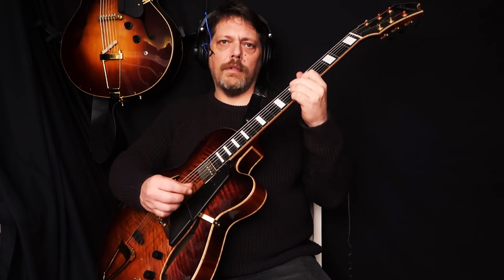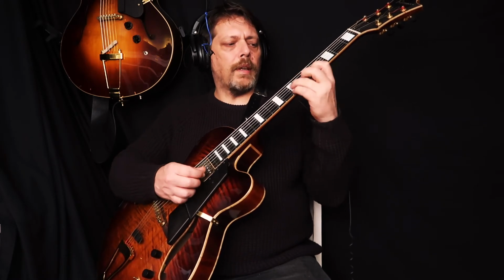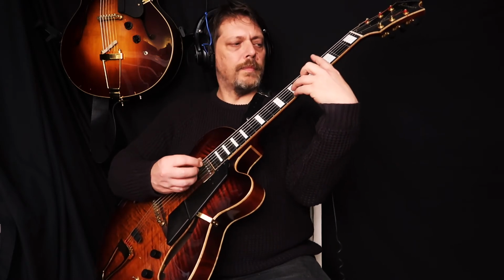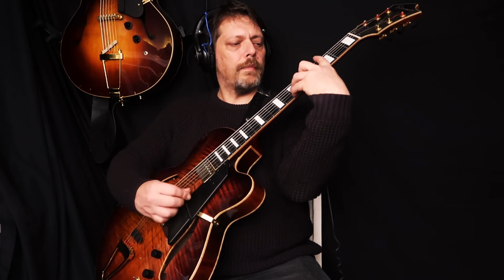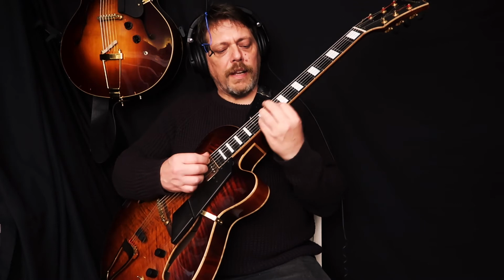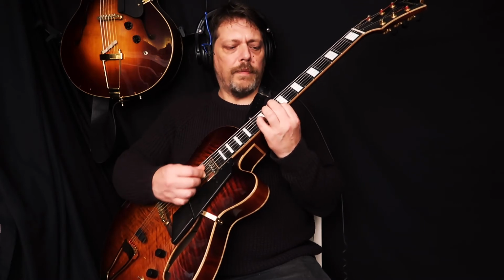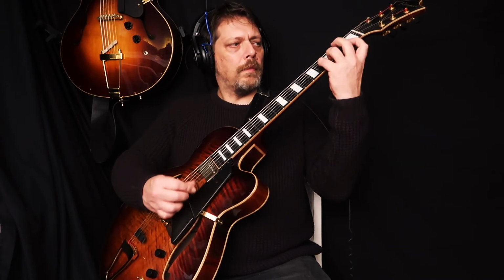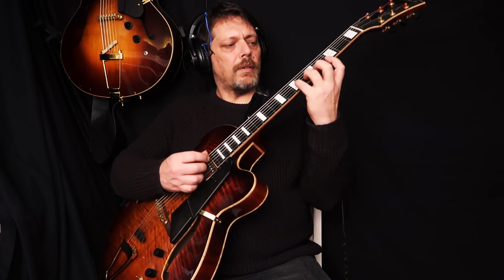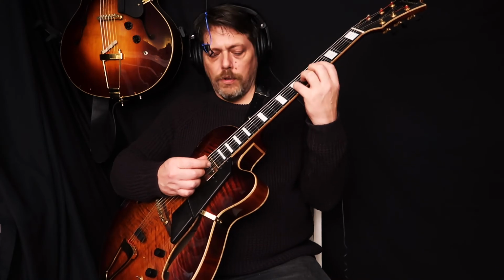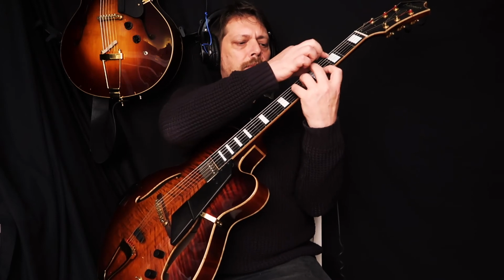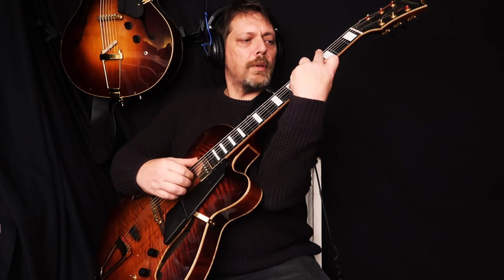Next inversion. So over G, we've got 5, flat 7, 3. Next inversion. So we've got flat 7, 3, and 5. Next one up from B is D. So now we've got 5, flat 7, flat 9. My hands aren't big enough for that, I don't think. Oh, yes they are.